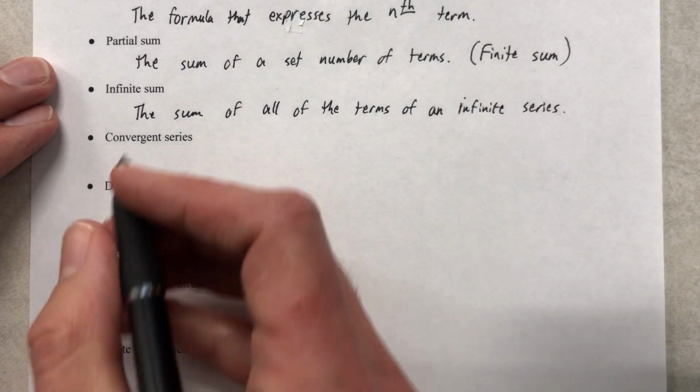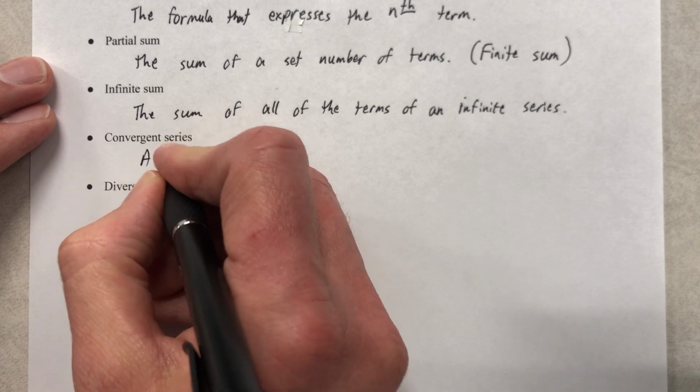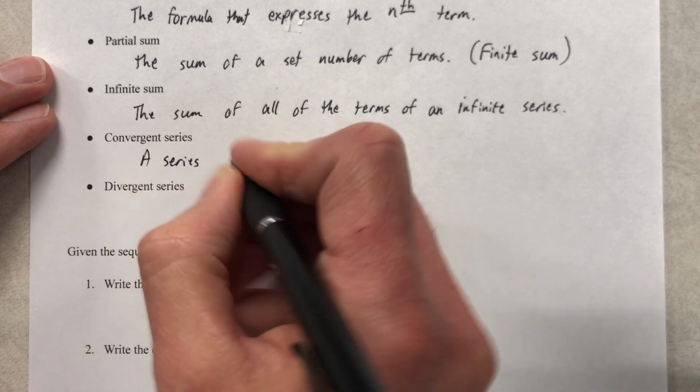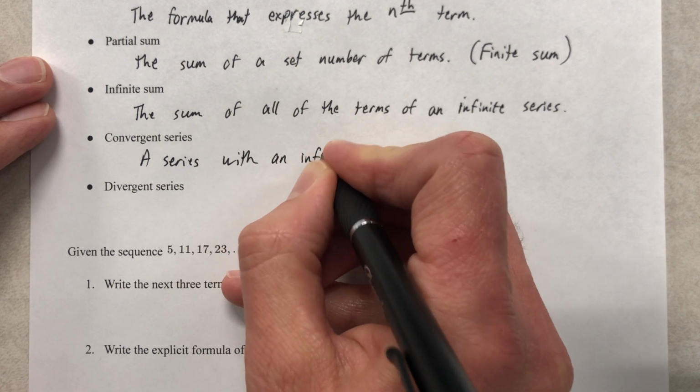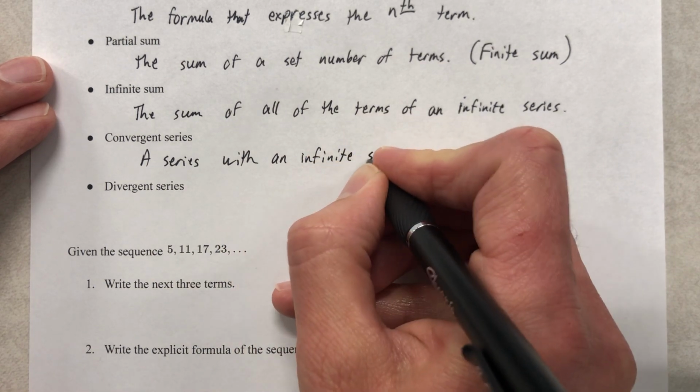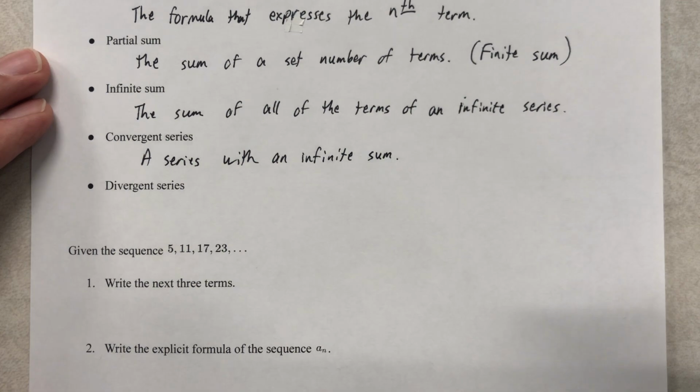Okay, a convergent series is a series with an infinite sum. That's the very basic definition of it, which is what I just said.